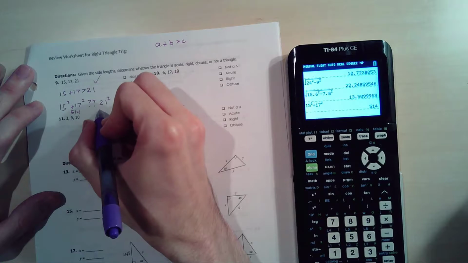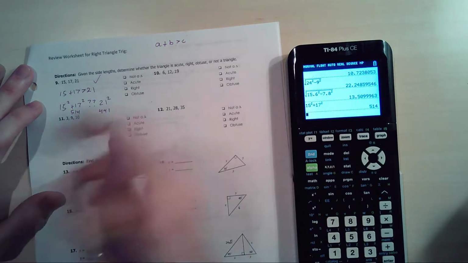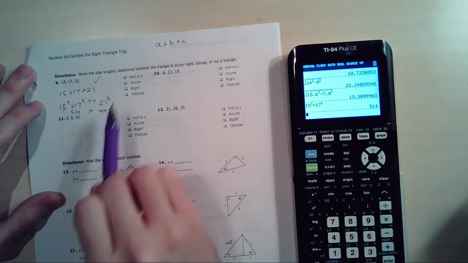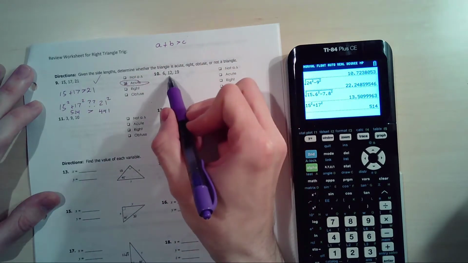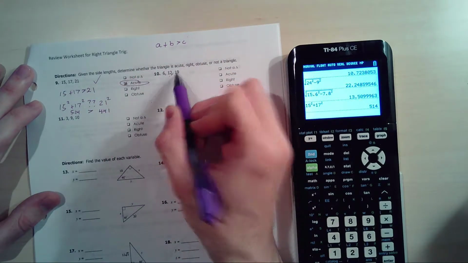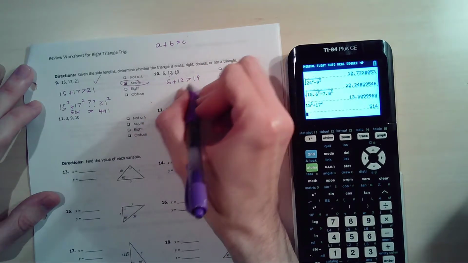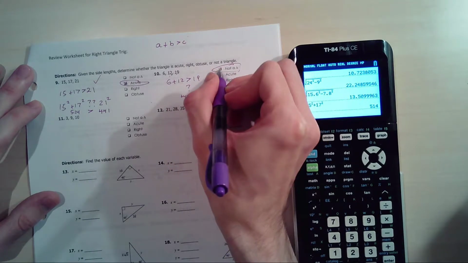And then 21 squared happens to be 441. As it turns out, this is bigger than that. When these two sides squared are bigger than the other side squared, we get an acute triangle. This triangle right here, 6 plus 12 is not bigger than 19. Is 6 plus 12 greater than 19? No. So it's not a triangle.